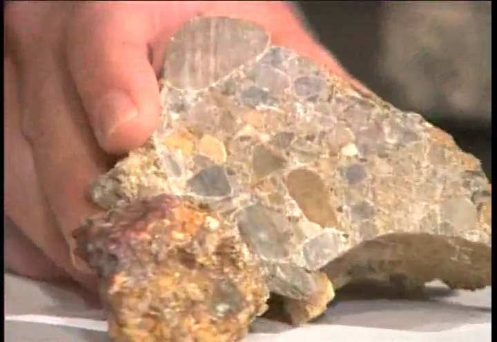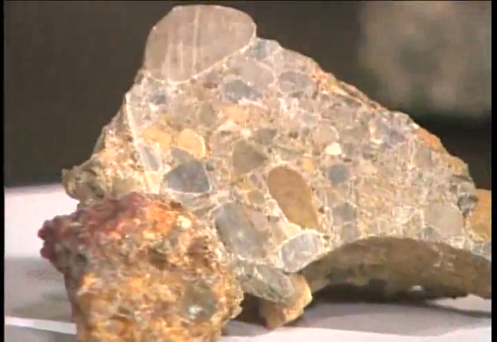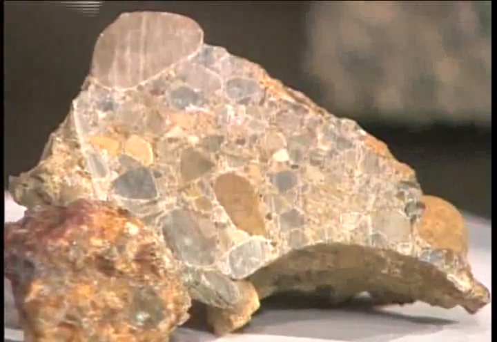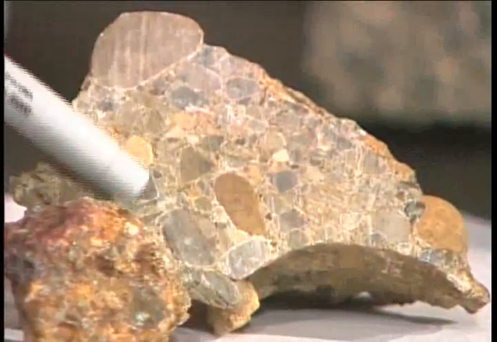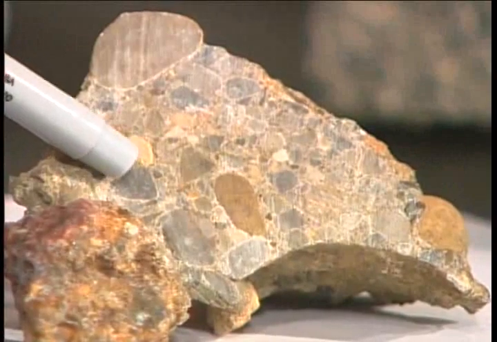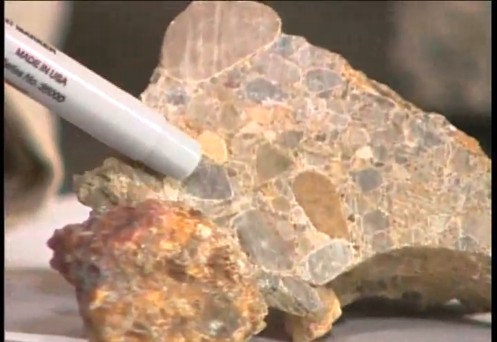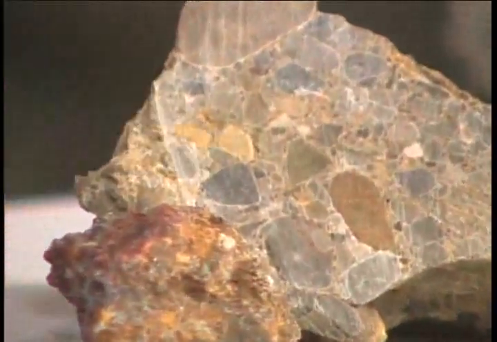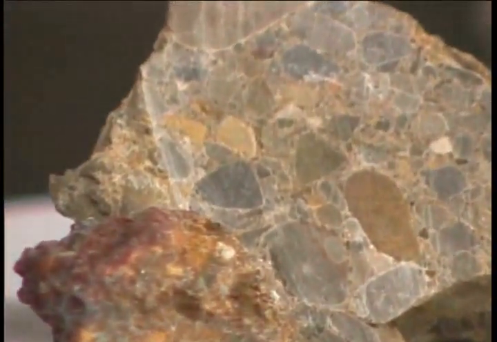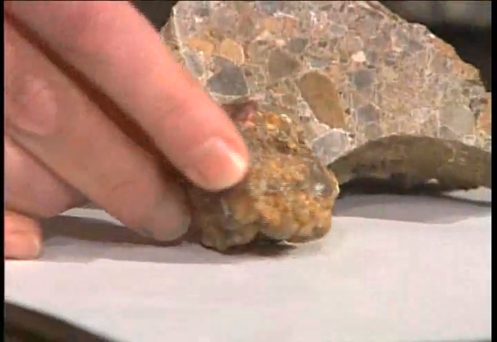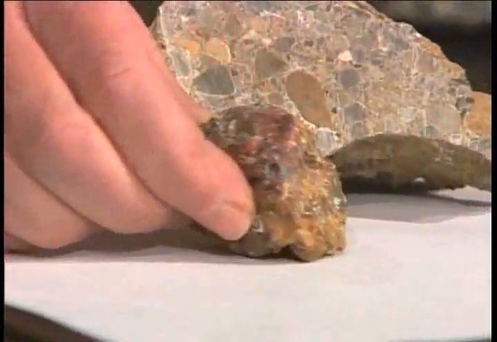Okay. You can see, with my hand for scale and also a pen, put that right here, you can see that the individual clasts of this rock are fairly large. And since they are rounded, not all of them well rounded, this would be a conglomerate. The smaller one in front, show this little guy, he's also a conglomerate as well.